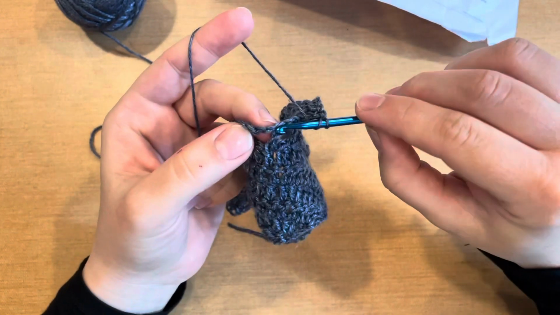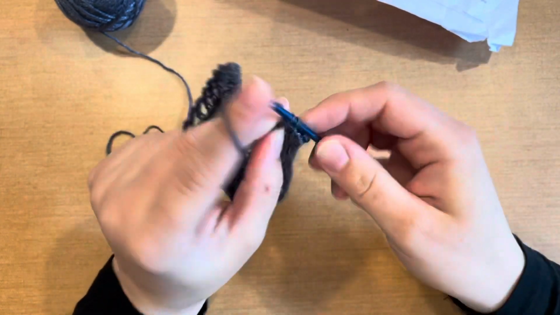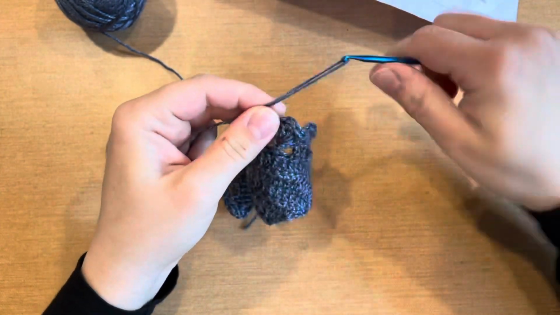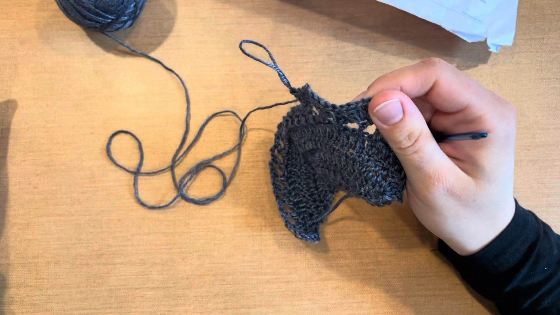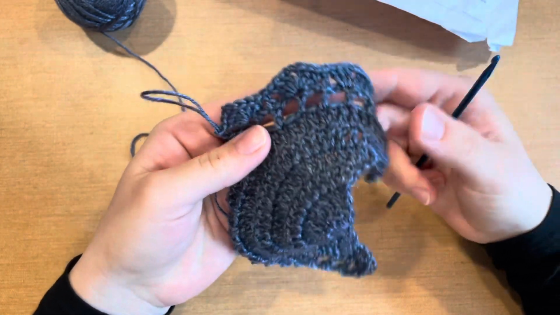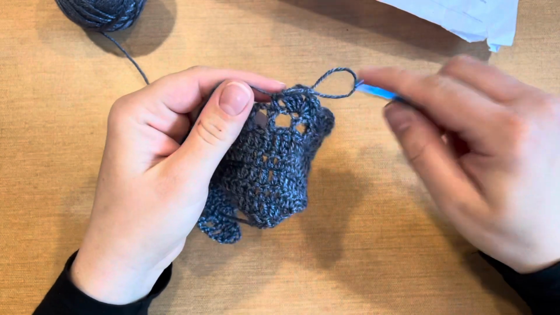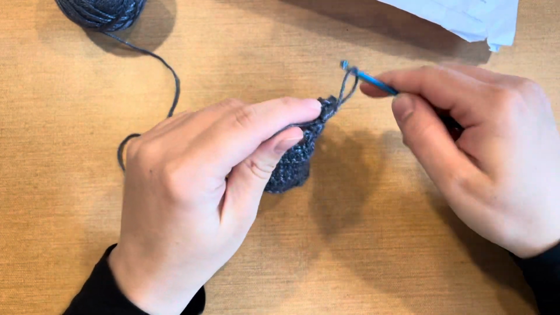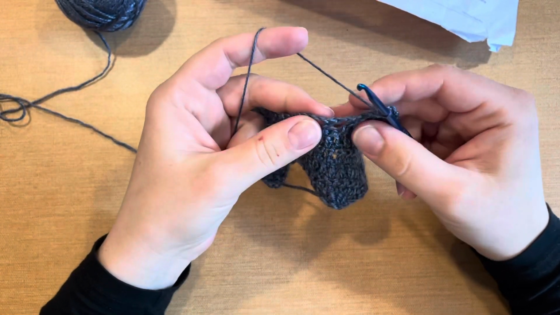And 1 double crochet in the next double crochet. Now let's keep working until the end of the row, and then we'll see how we finish it off too.